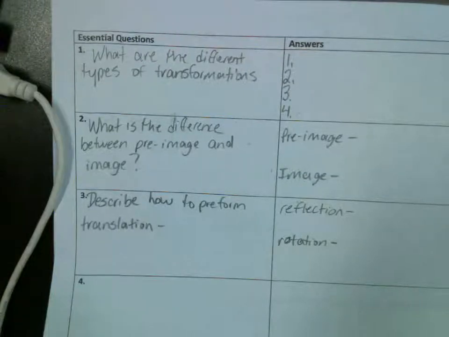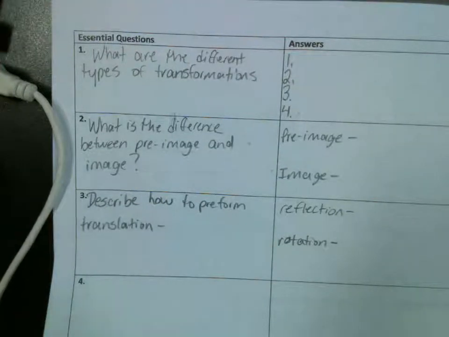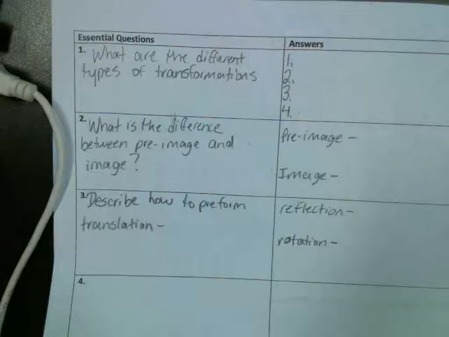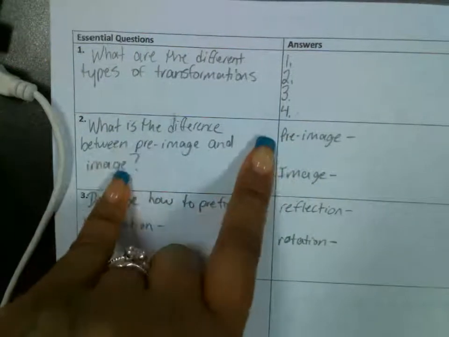Okay, what about image? What is the image? If the pre-image is before the move without the tick mark, what's the image? It's after the move. It's the shape after it's moved, okay? It has tick marks. Please make sure you write this stuff down because you have to know this. Pre-image is before the move. It does not have tick marks. The image is after the shape has moved and it has tick marks. Please write that down.